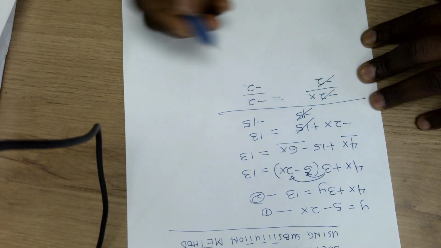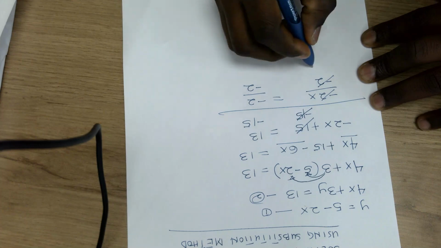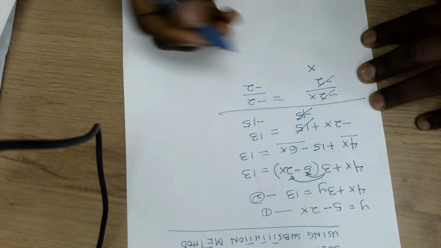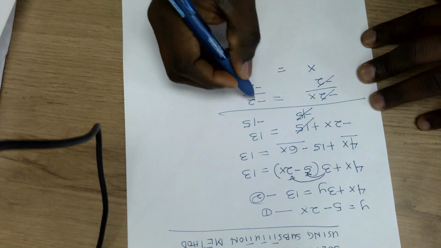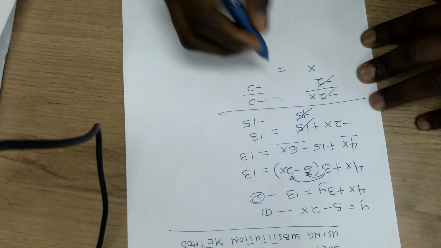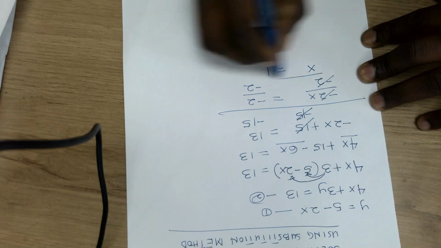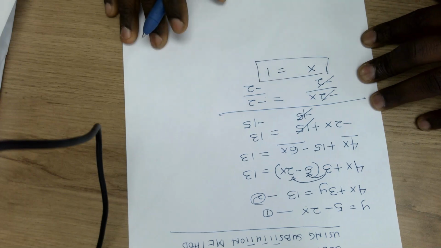Negative 2 goes into negative 2, that is 1. 1 times x is still x. 1x is the same as x. And negative 2 divided by negative 2 will give me 1. So this is the value of my x.